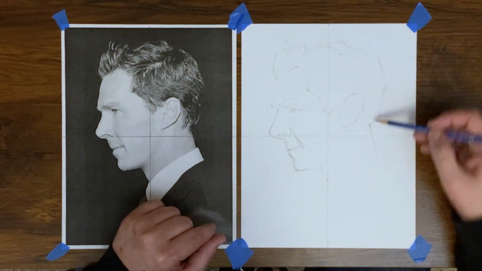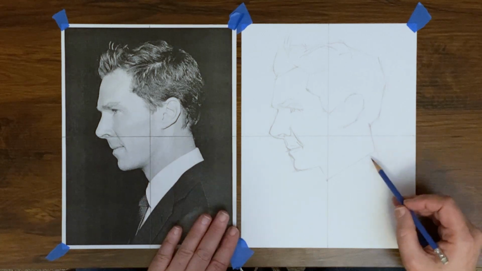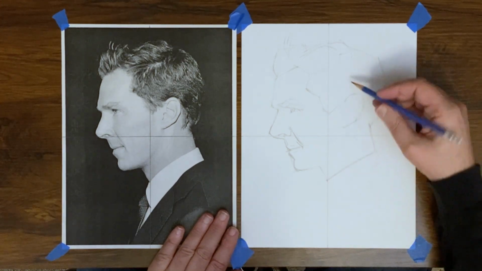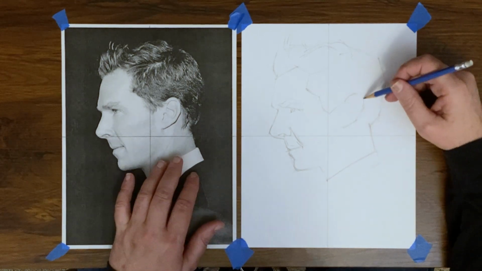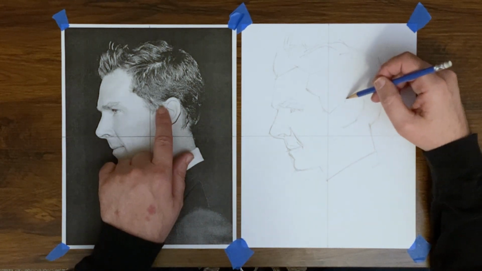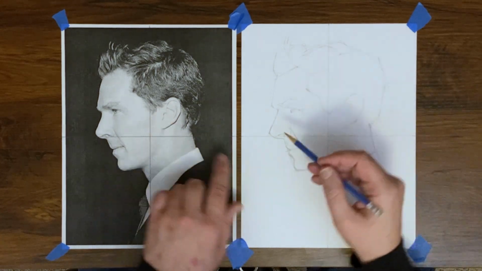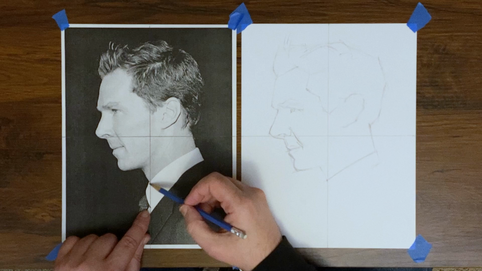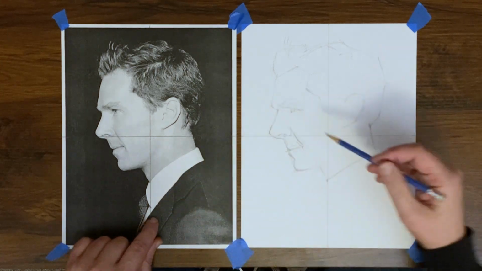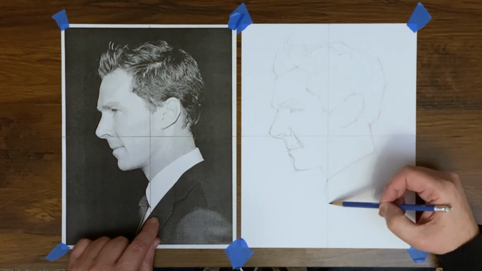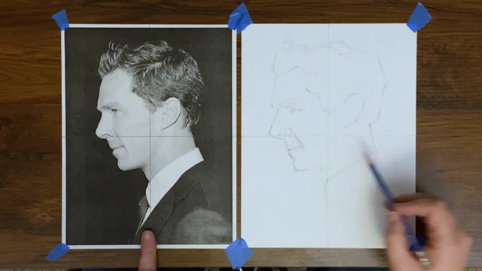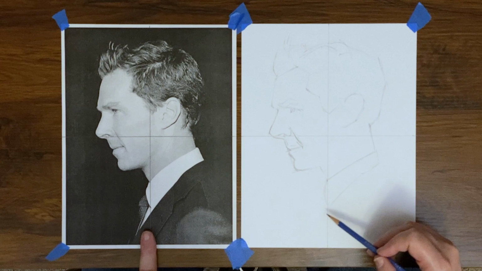We're pretty close to capturing the main landmarks, placement of the key features. Here we can see this curve, and we did see this where it comes in, it comes down.